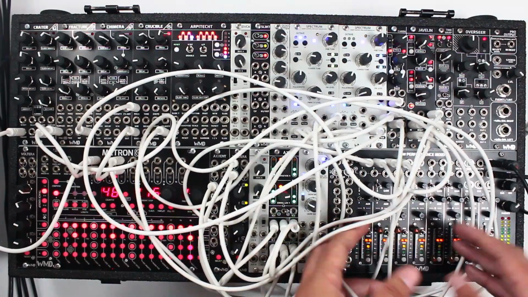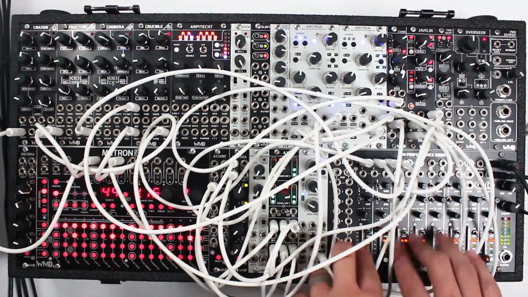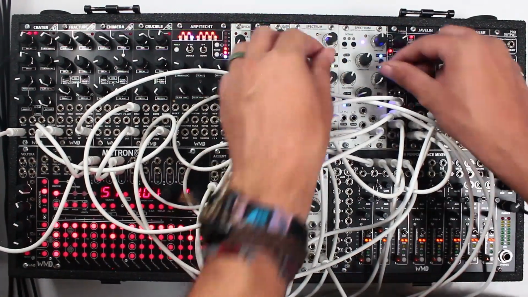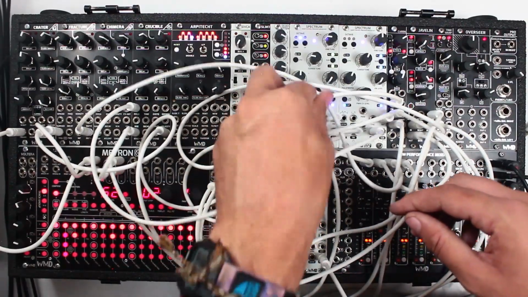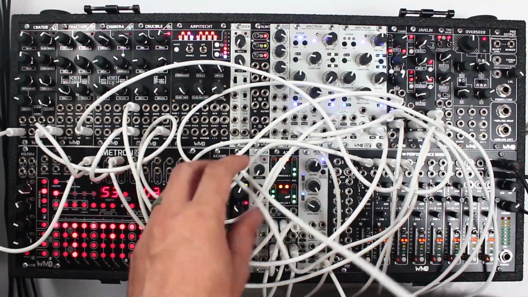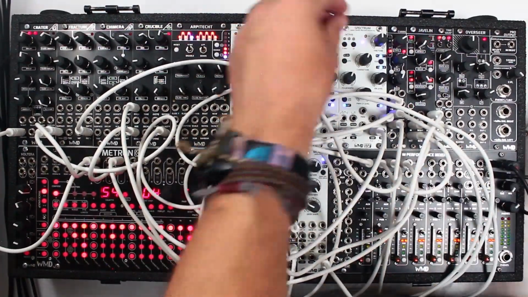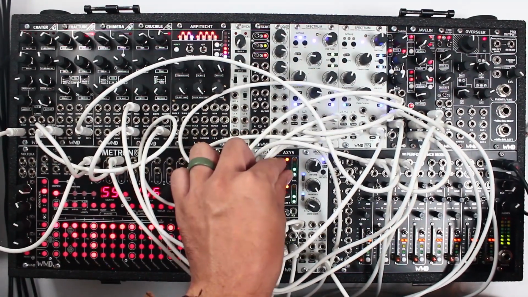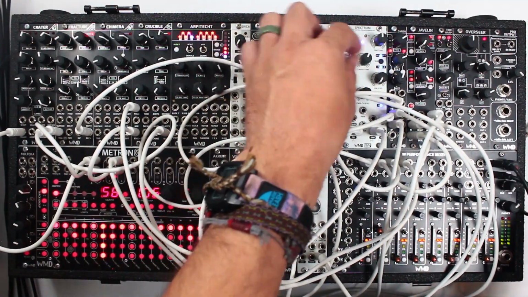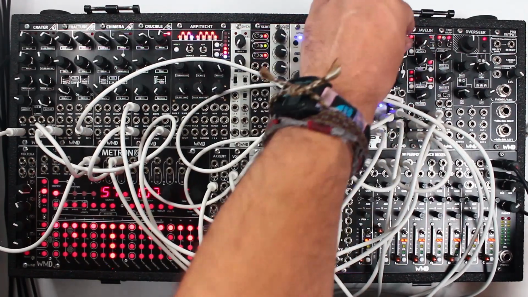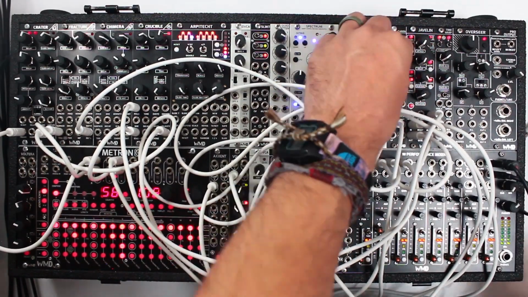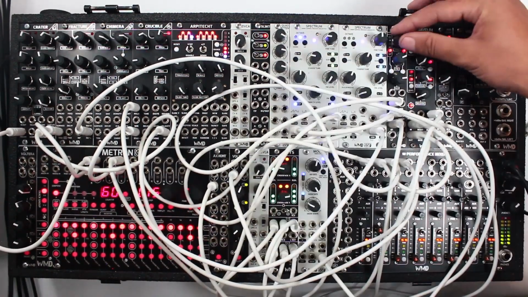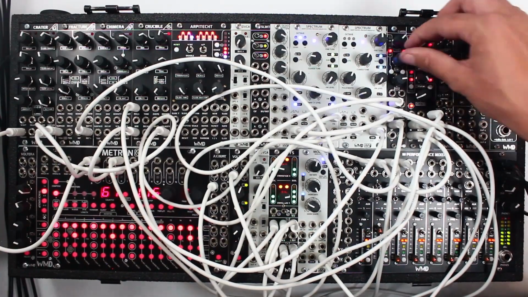Alright, so let's just go back to a normal snare kind of sound. Turn off all my FM here. I'm going to take off the volt per octave sounds. That filter's kind of funny on there. That's on that filter on the noise sound.